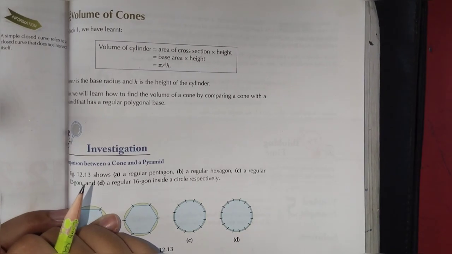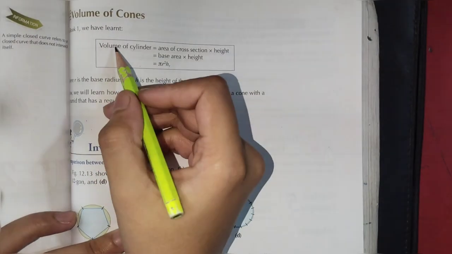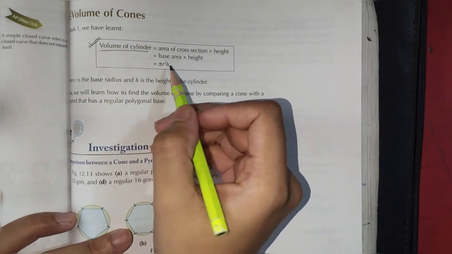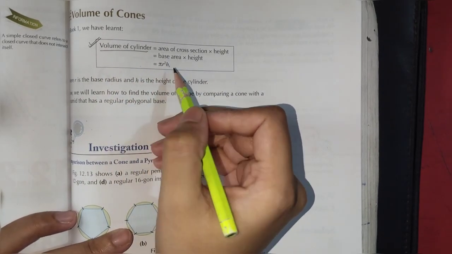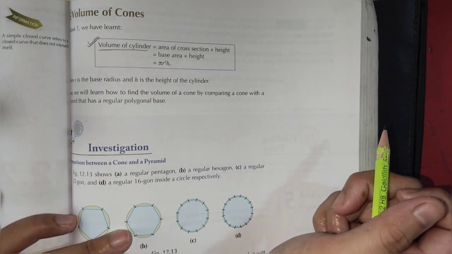Here we have the formula of volume of cones. This is your revision again. Volume of cylinder. The volume of a cylinder is pi r square h, where r is the radius and h is the height of the cylinder.